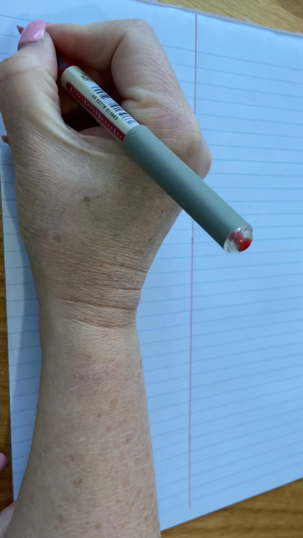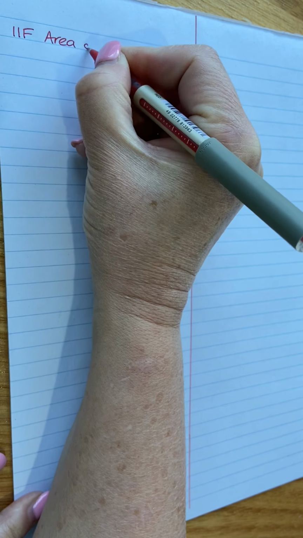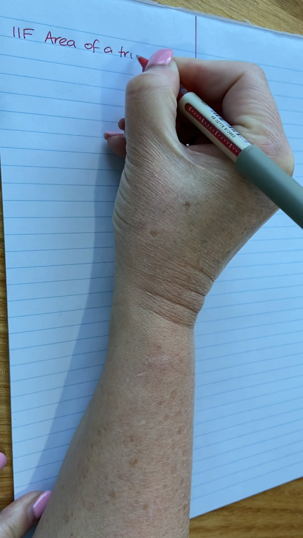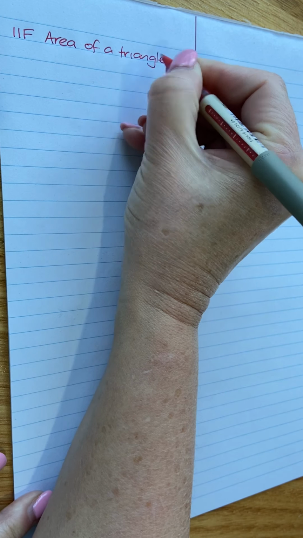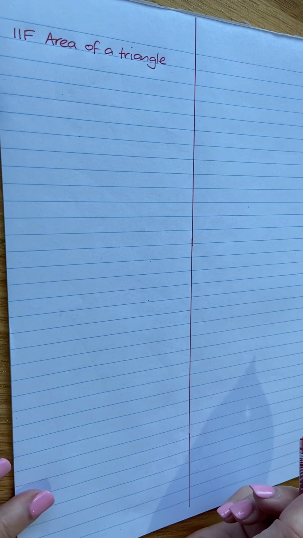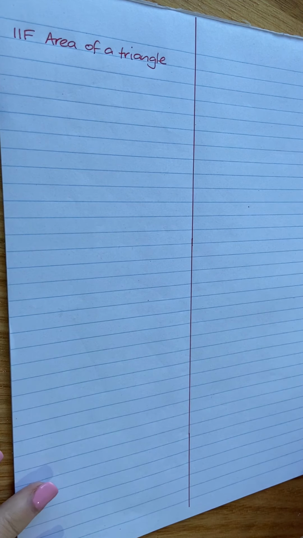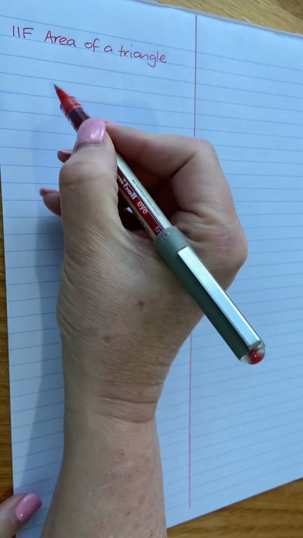Today we're going to start 11F, which is the area of a triangle. So I've set up my book just like I want yours set up, with a line down the middle, and I'm going to do my heading in red just like I would expect you to do: area of a triangle. So when you upload your work, you'll have a copy of these notes in it so that I know you've watched it and that you've taken these notes down so that you'll know what to do.